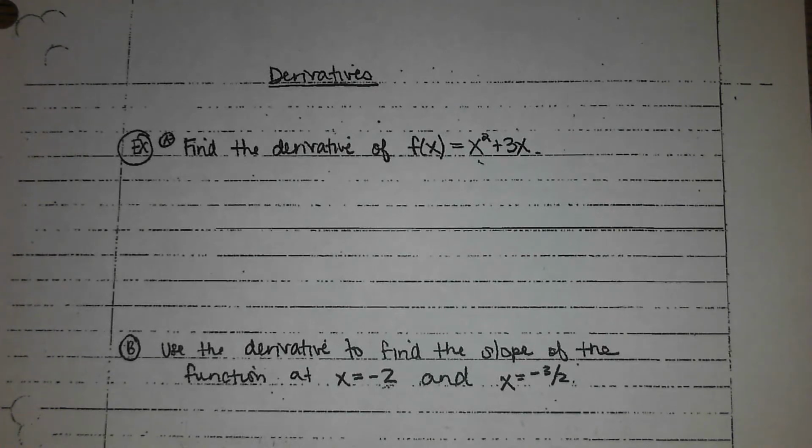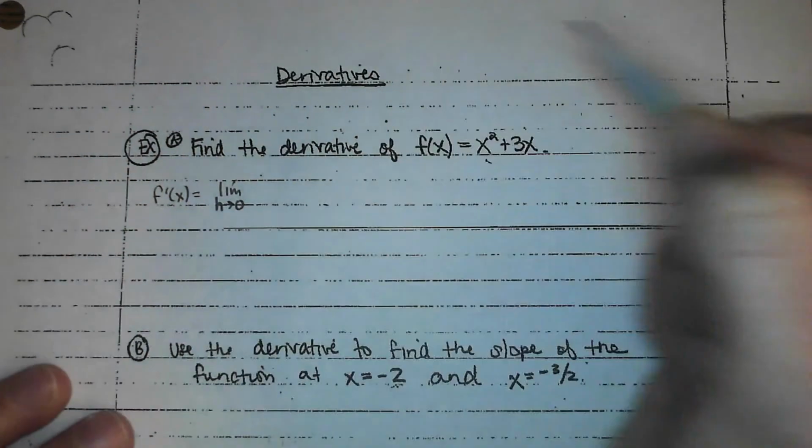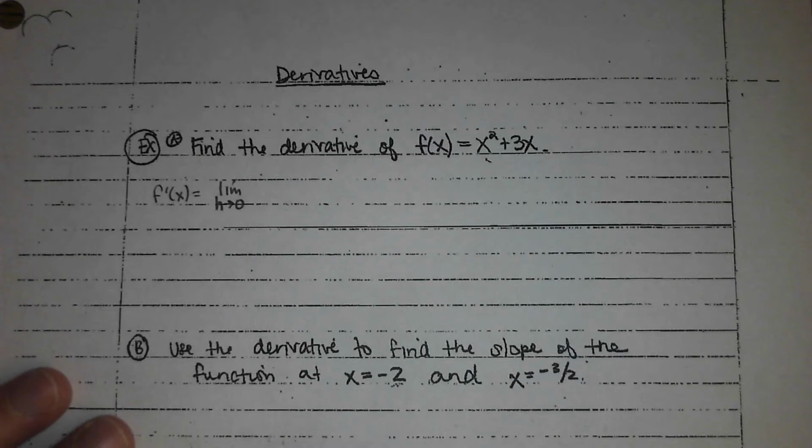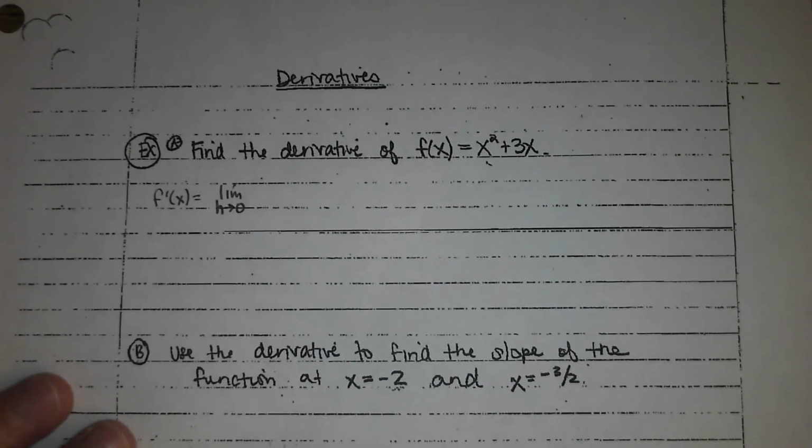Finding the derivative of a function. This is a quadratic function, but we've been doing this all along. So to find the derivative, f prime of x equals the limit as h approaches 0 of, let's just get right into it. What will f of x plus h look like initially, Bridget?